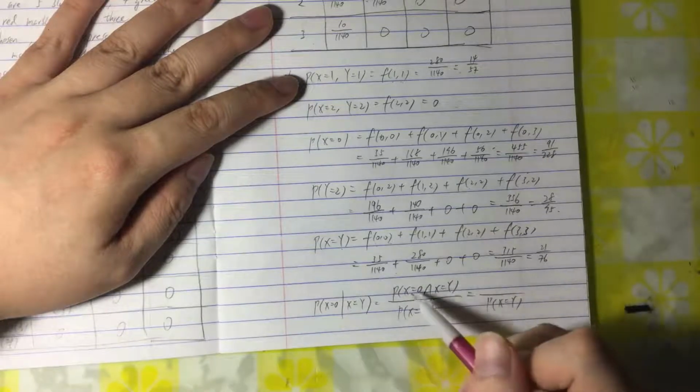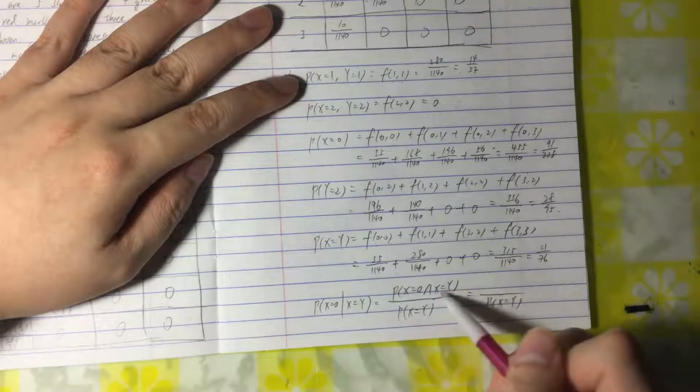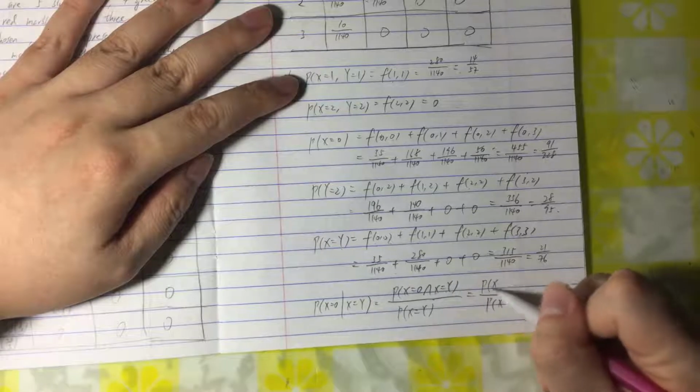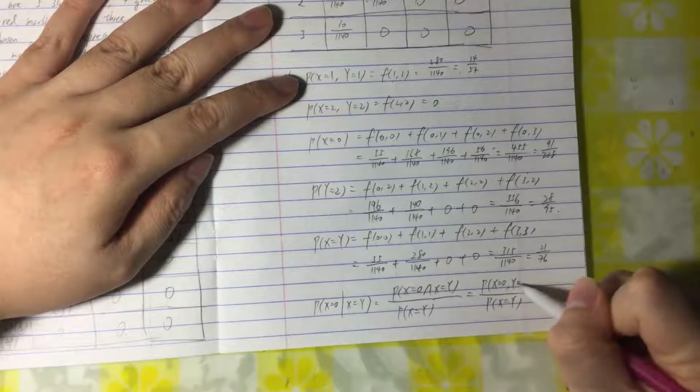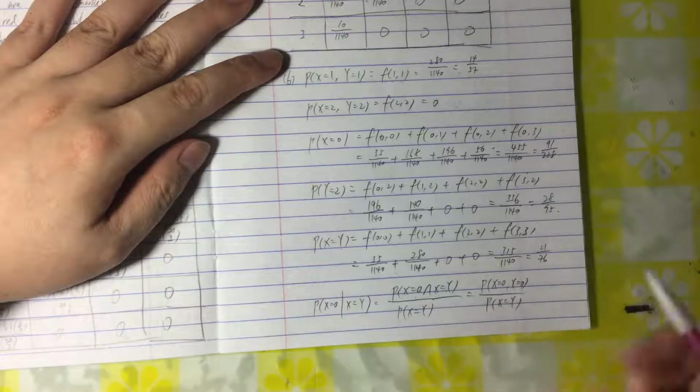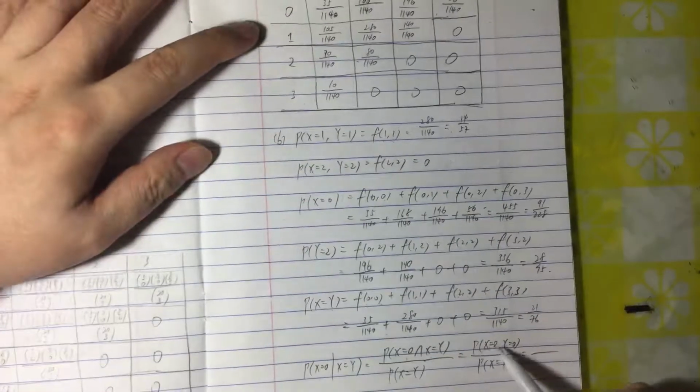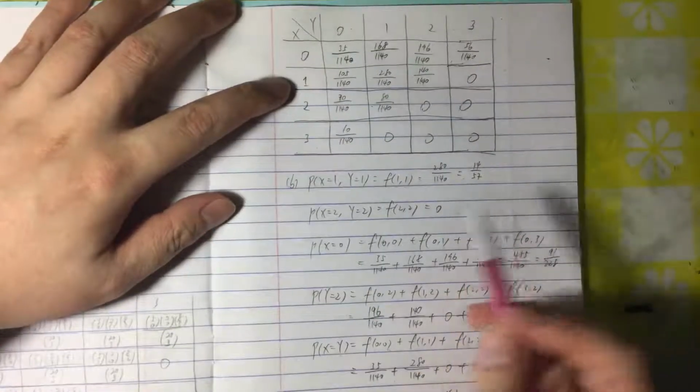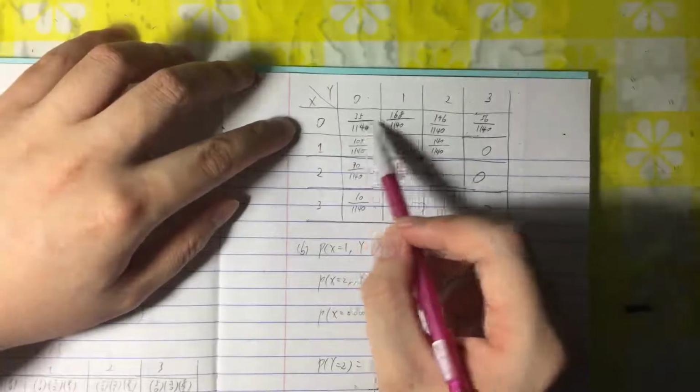For the numerator, the probability that x equals 0 and x equals y is the probability that x equals 0 and y equals 0. That's 35 over 1140.